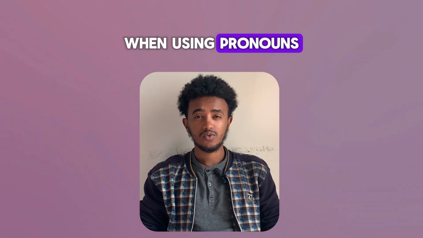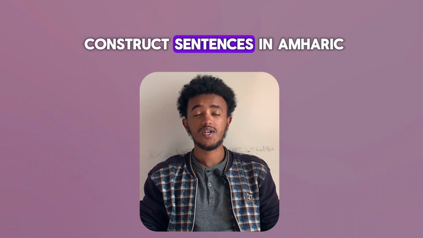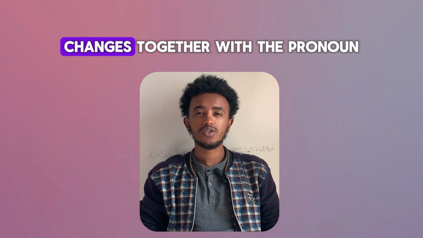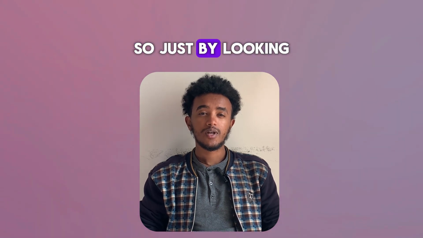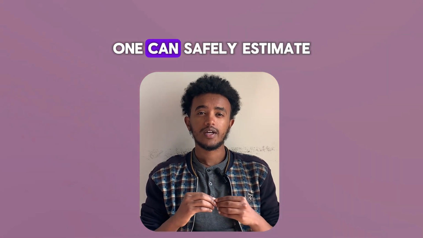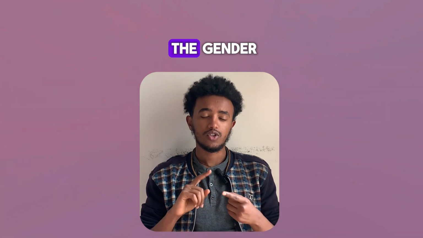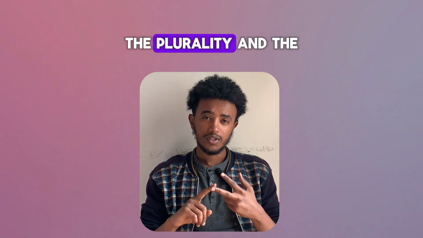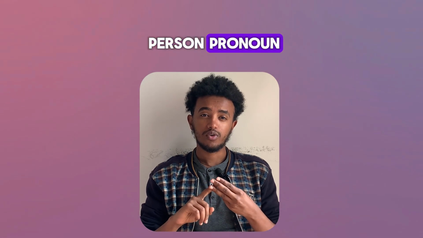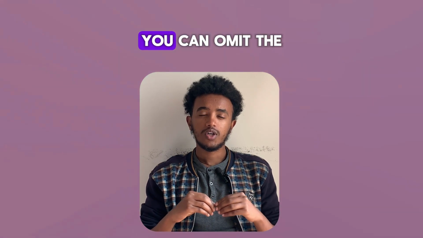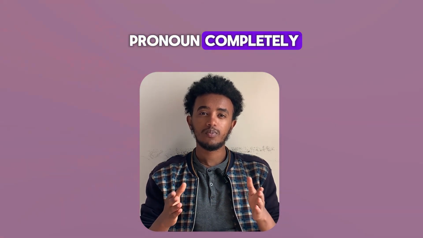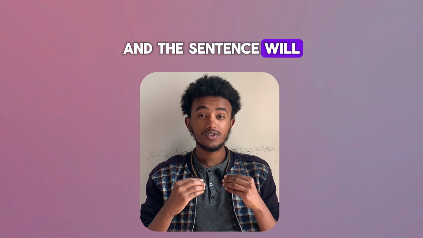When using pronouns instead of nouns to construct sentences in Amharic, the nature of the verb changes together with the pronoun. So, just by looking at the verb, one can safely estimate the gender, the plurality, and the person of the pronoun. So, you can omit the pronoun completely and the sentence will still make sense.